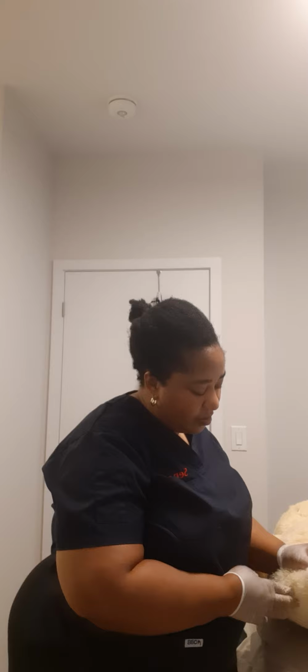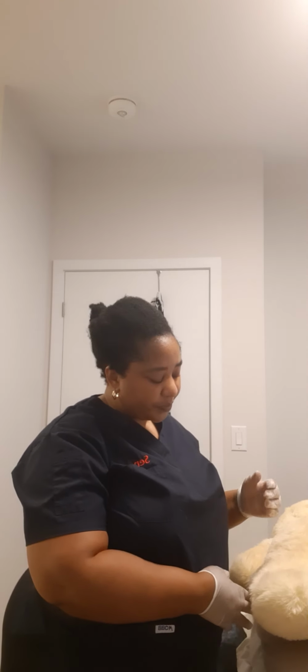The rate is 14 beats per minute. Then the posterior tibial pulse is behind the ankle of the leg. So I'm going to be palpating it for 1 minute also, and it's equally 14 beats per minute, and the rhythm is regular, and the strength is +2.